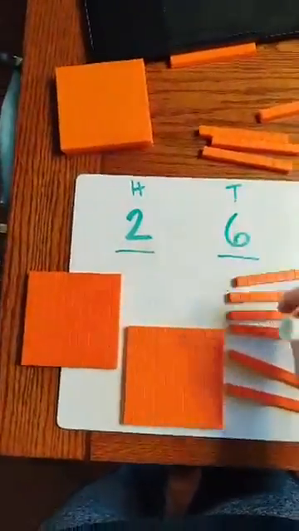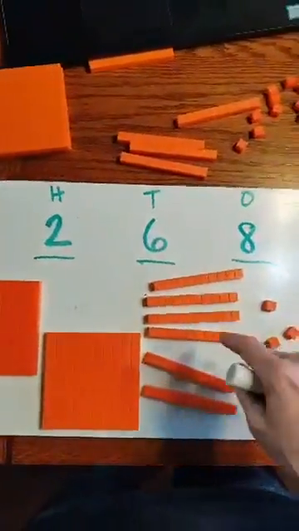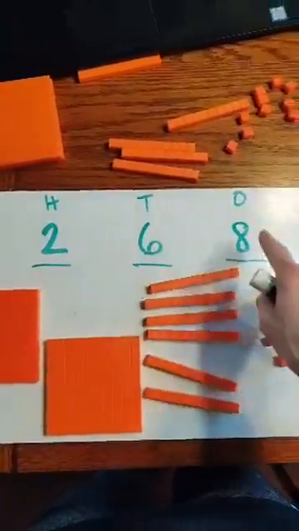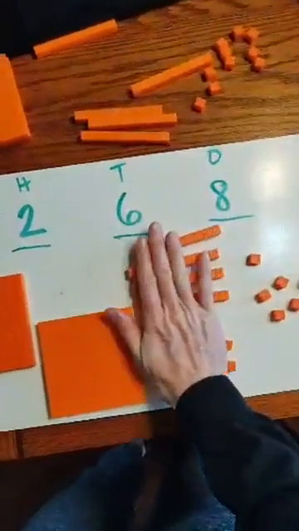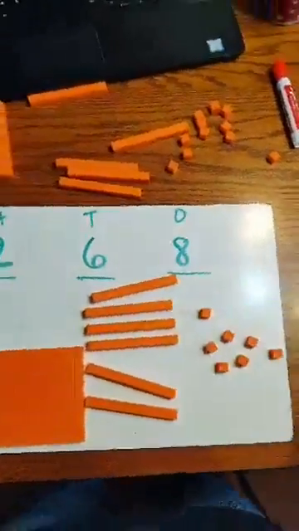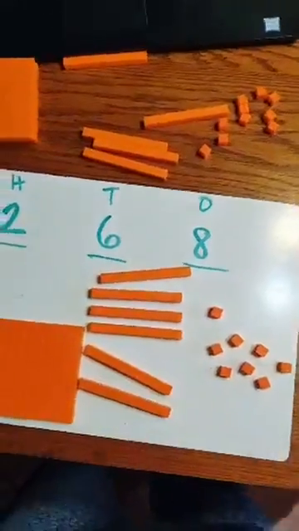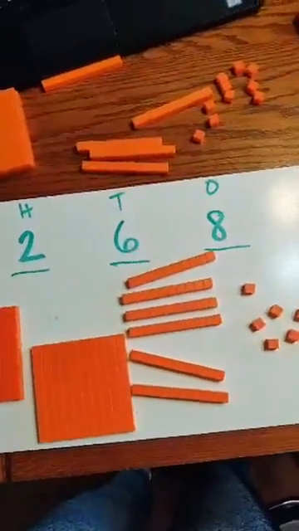Sorry, did I put that in the ones place? Tens, ones. Okay, so I have 268 is my number that this represents. Okay, because I have 268. Okay. All right, let's try another one.